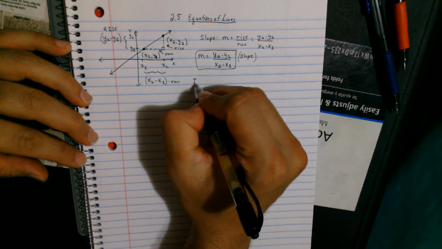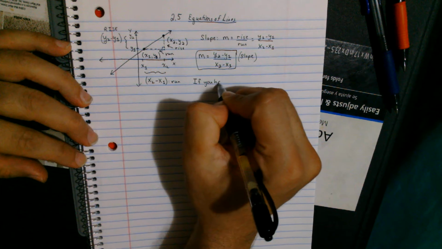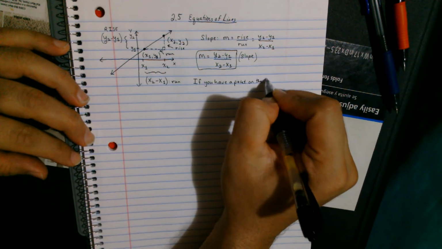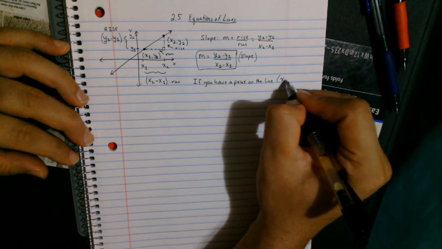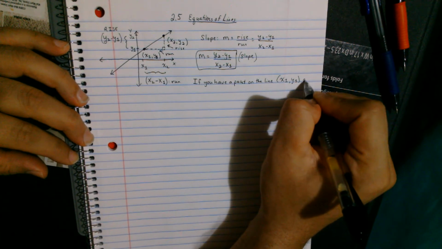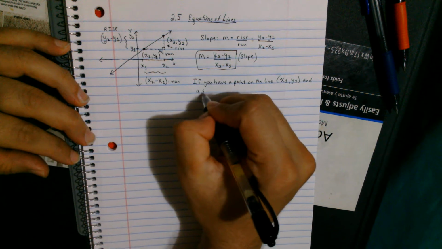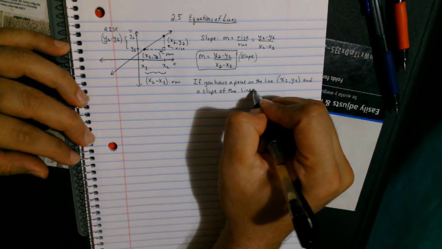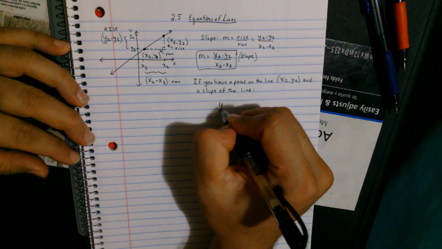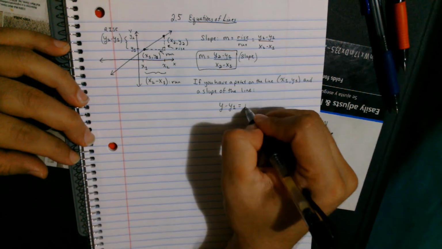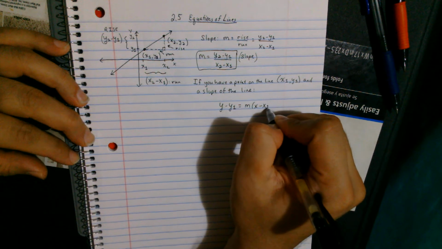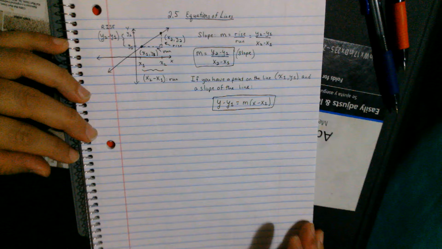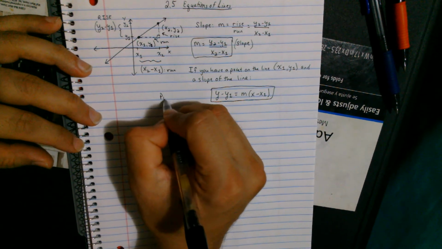And then if you have a point on the line, let's say x1, y1, and a slope of the line, then y minus y1 equals m times x minus x1 would give you a different version of the formula of the graph, or we call this the point-slope formula.